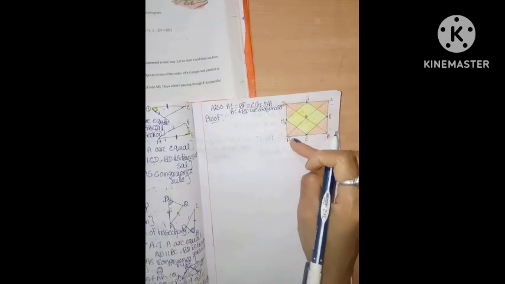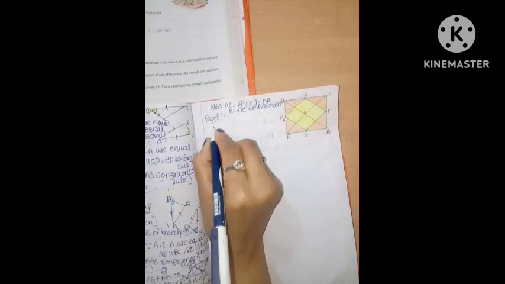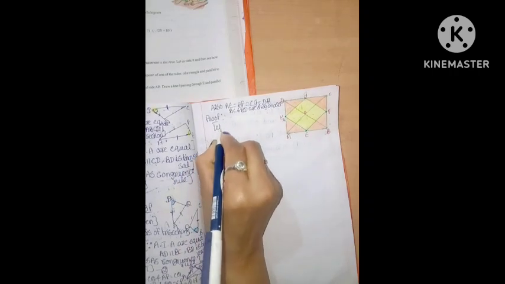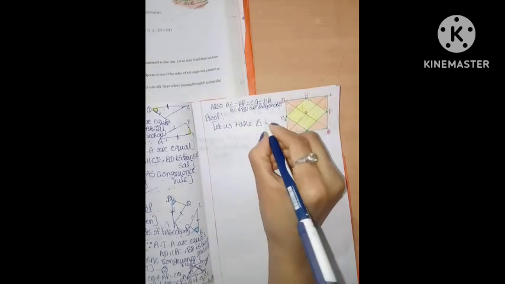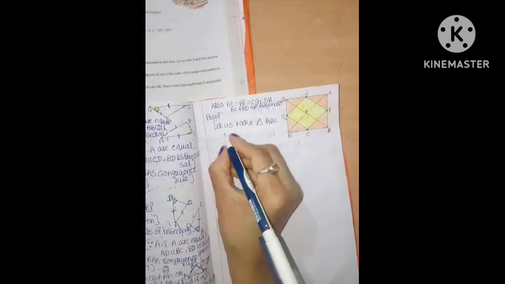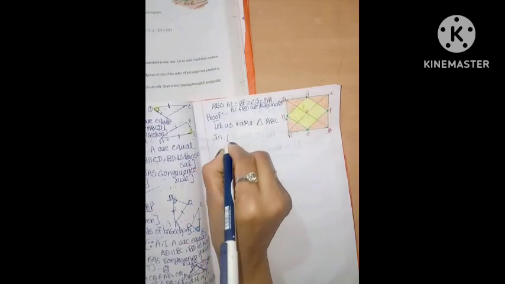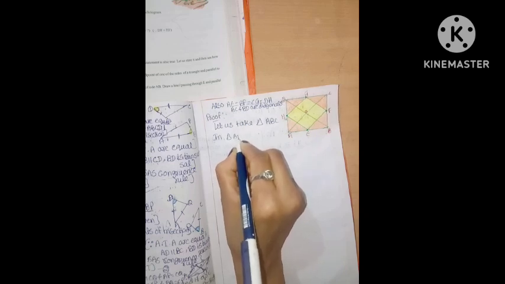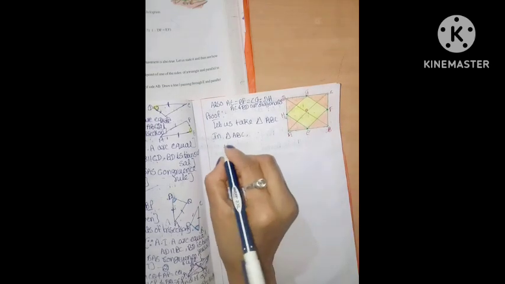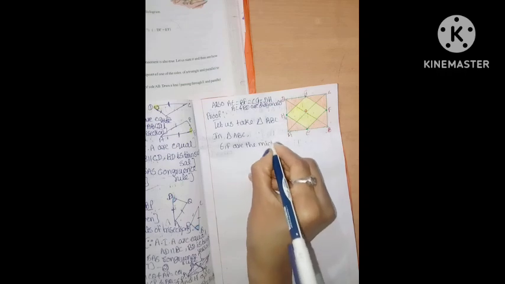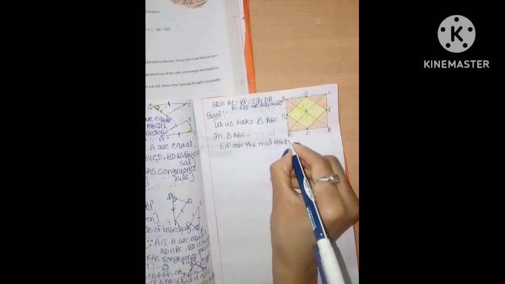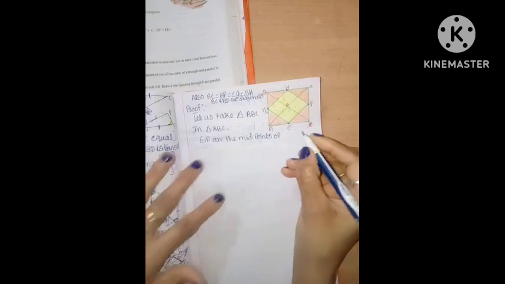First, let us take triangle ABC. In triangle ABC, E and F are the midpoints of sides.